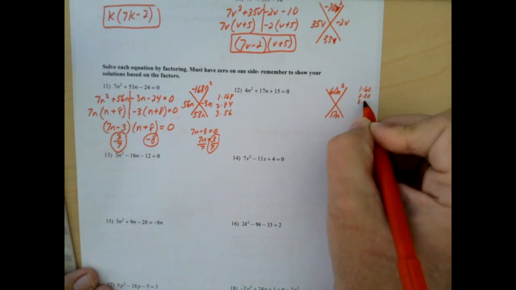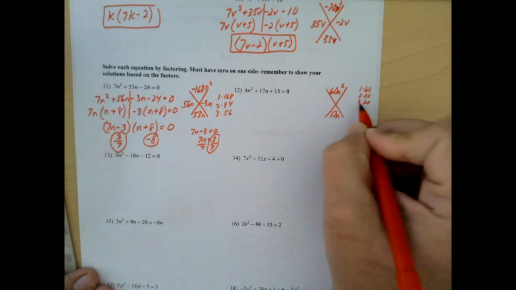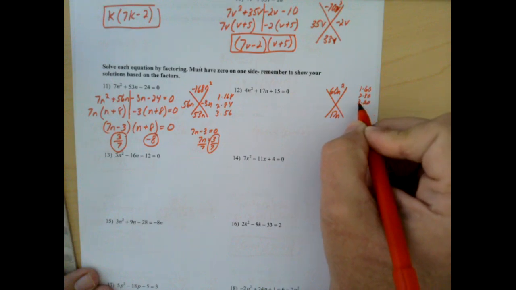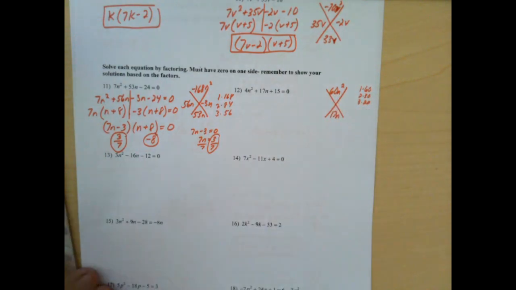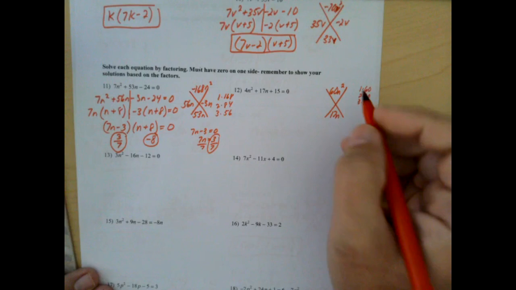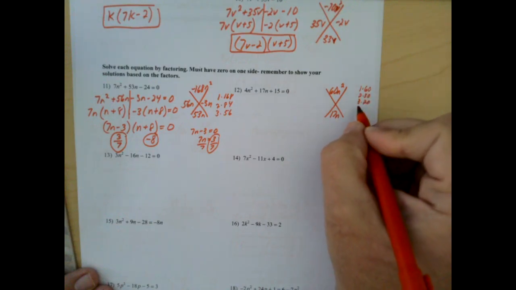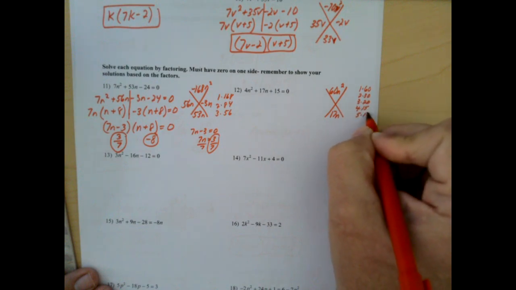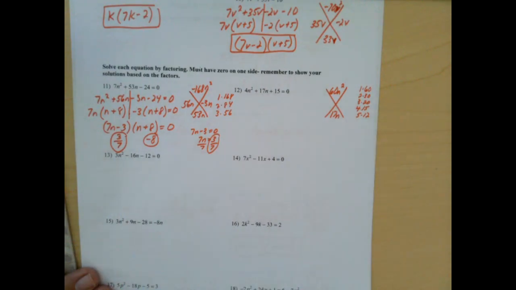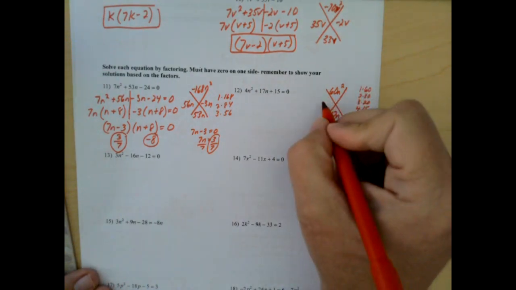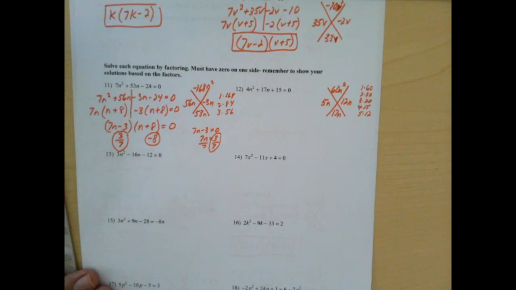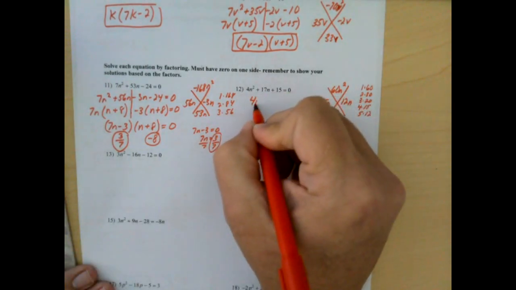3 and 20, that's not, because again, don't let your brain trick you and say, well, if I use a positive 20 and a -3, we need the signs to be the same since it's a positive 60 as a product. So 3 and 20 won't work. 4 and 15 won't work. But the good news is 5 fits into 60 12 times, and that will add up to 17. Okay, so again, you have to be good with your numbers. Good number sense to get good at factoring.